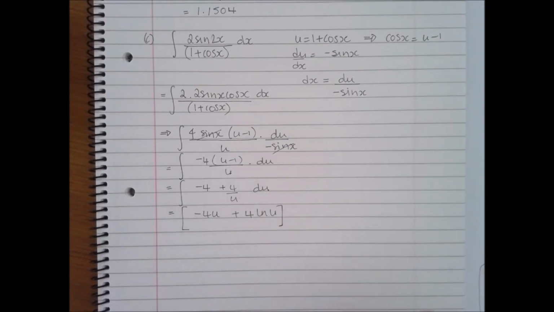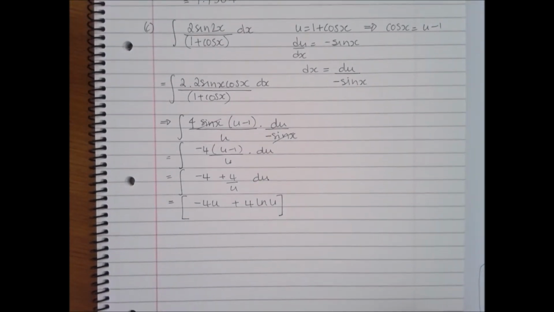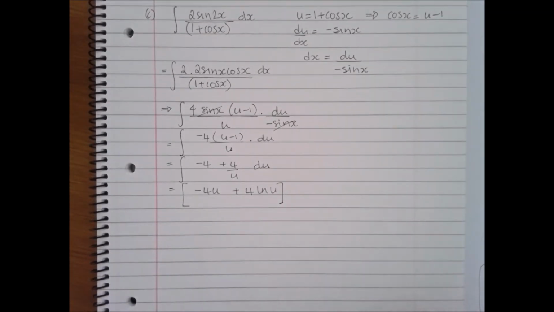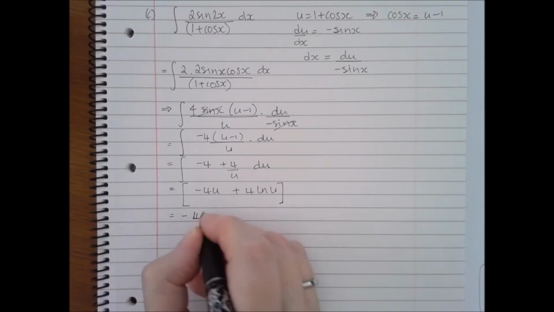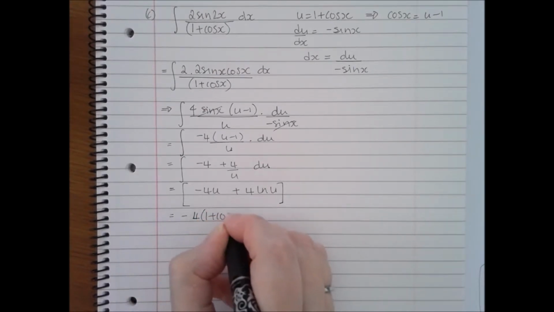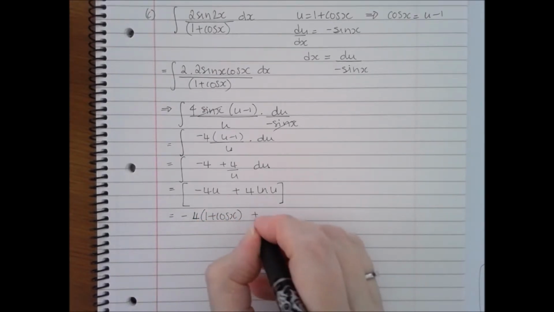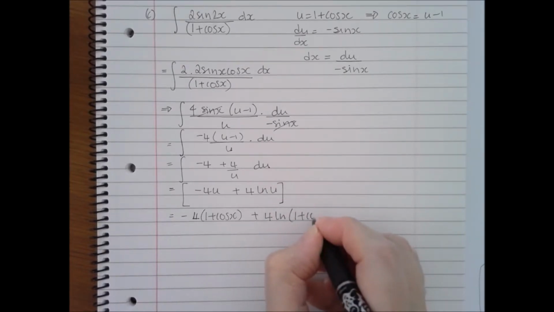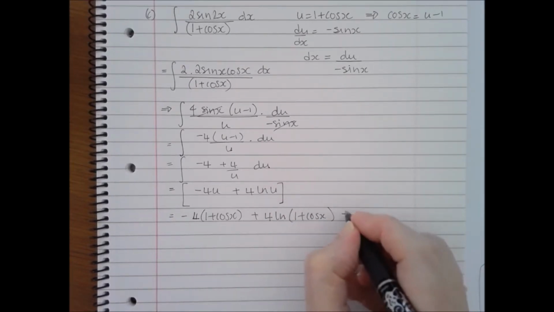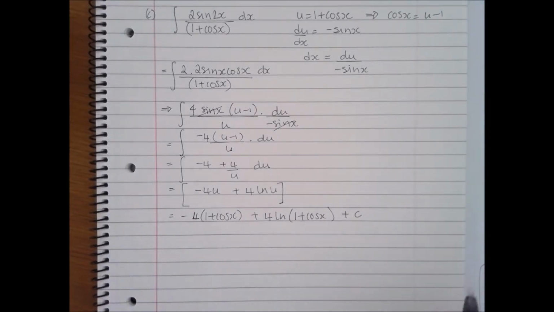Now I need to substitute my x's back in here, so this is going to be minus 4 times 1 plus cos x plus 4 lots of the log of 1 plus cos x plus a constant. Now if you look at what you're given, there's no minus 4 here in the answer that's given.